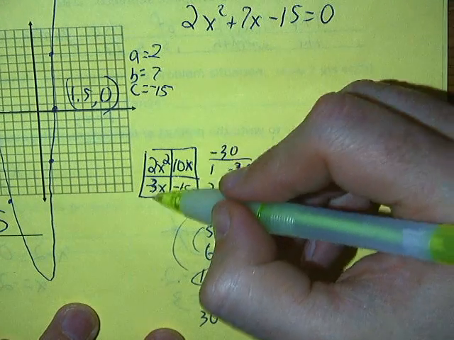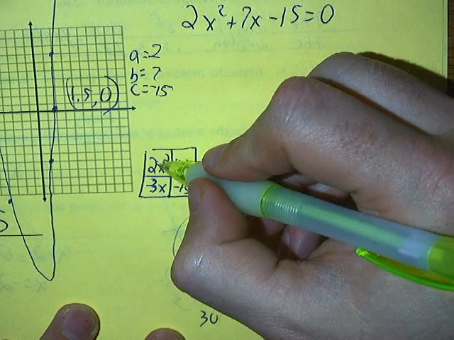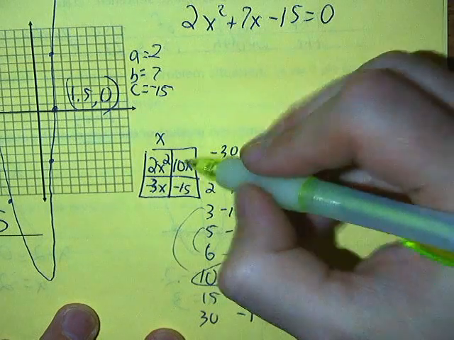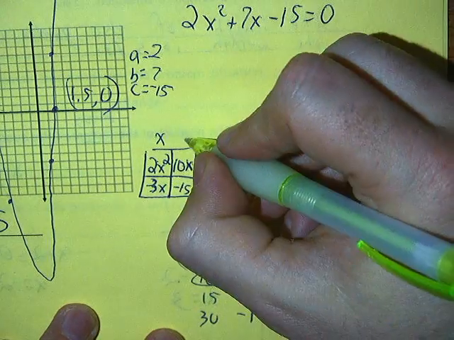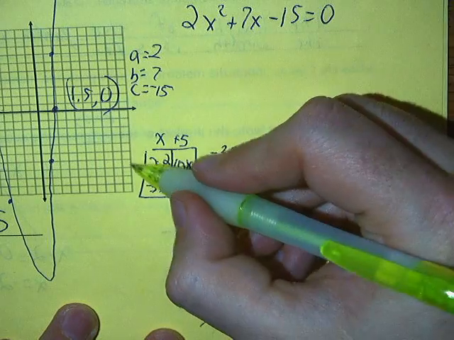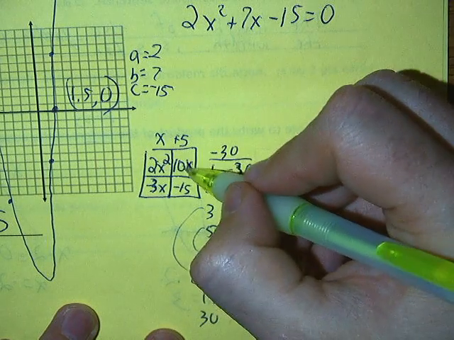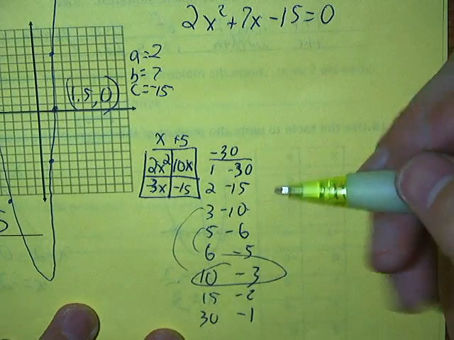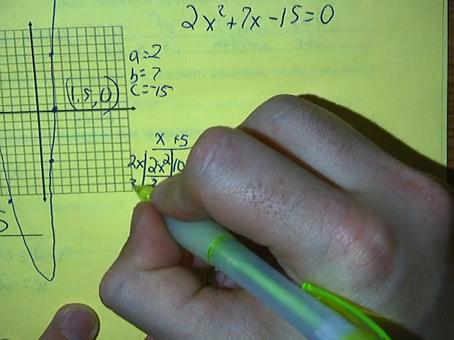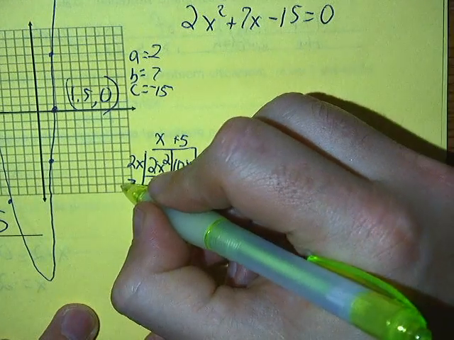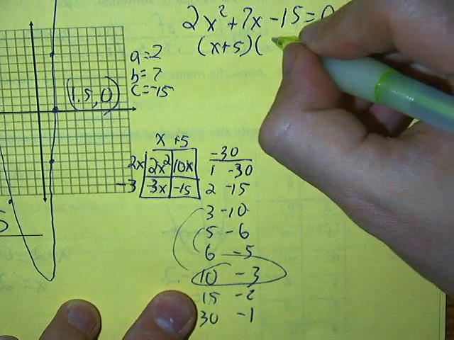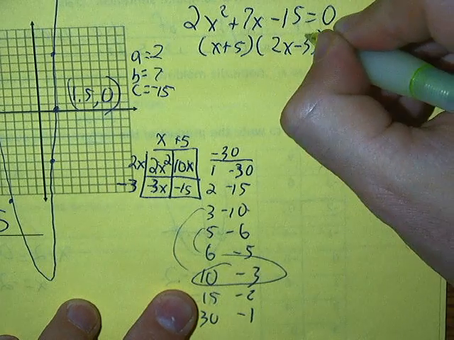All right, now my greatest common factors. Greatest common factor of this first column gives me a 1 and an x. How about between 10 and 15? 5. And is it positive or negative? Positive, because this one's positive, so that one's positive. This direction, greatest thing to go into 2x squared and 10x is 2x. And how about 3 and 15? 3, and why is it negative? Because the box next to it is negative. So my factors are x plus 5 times 2x minus 3 equals 0.